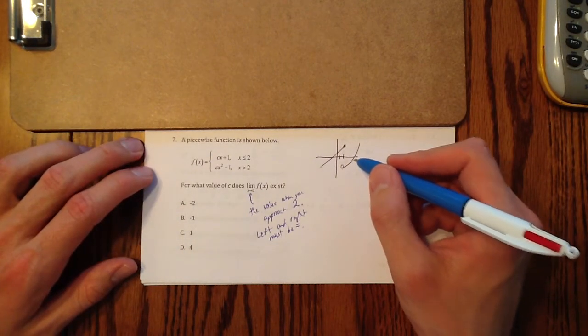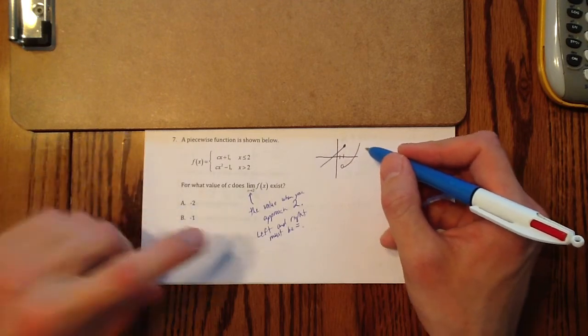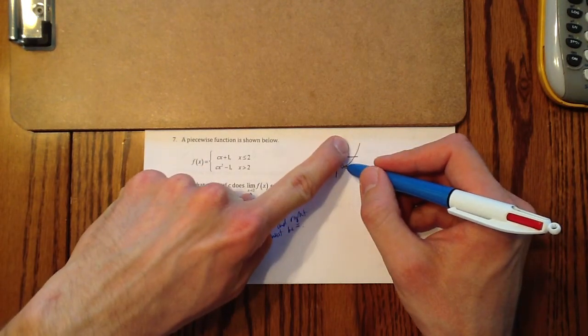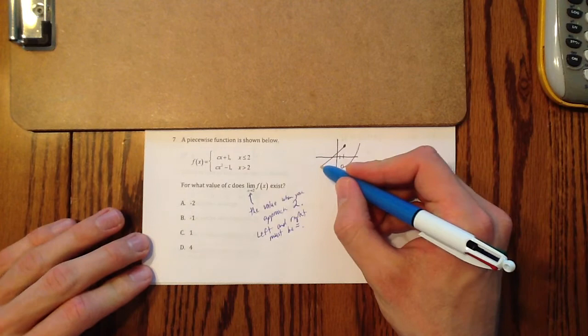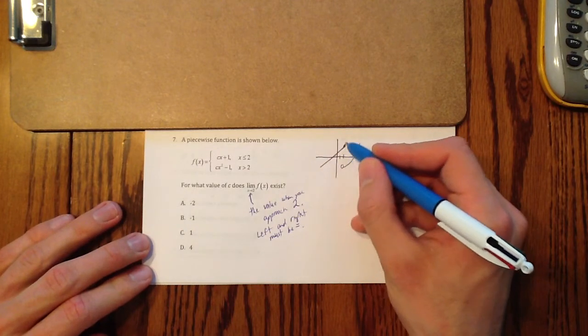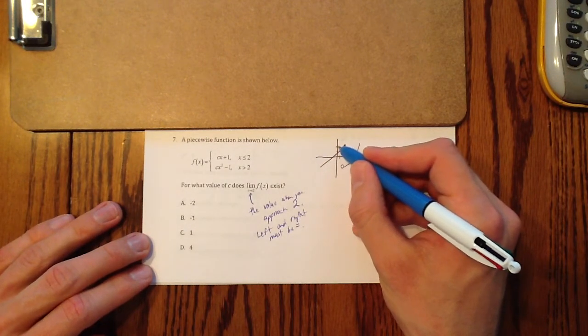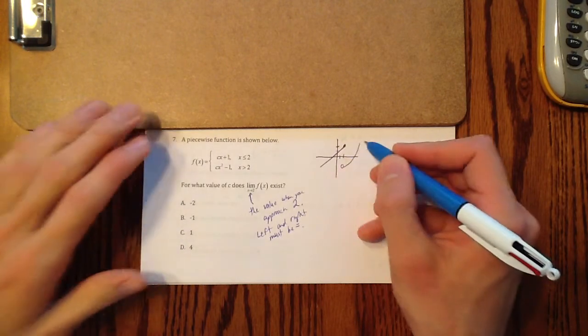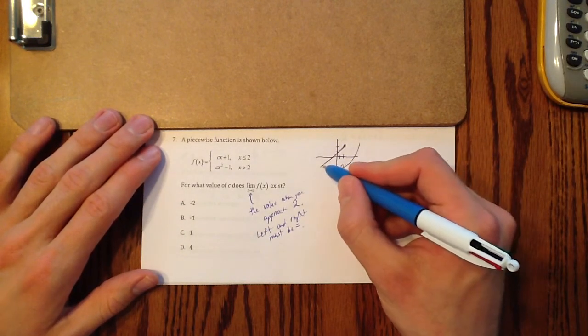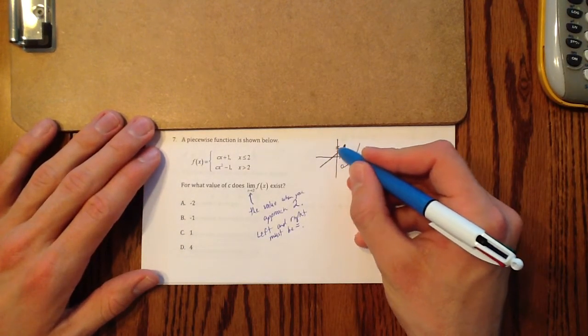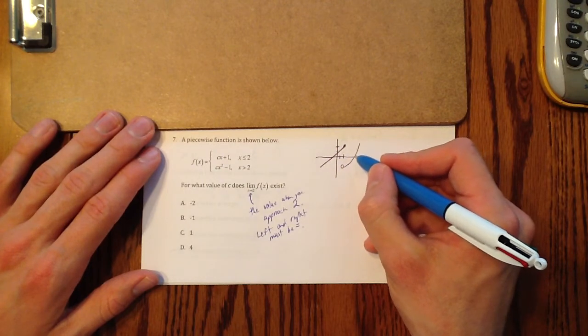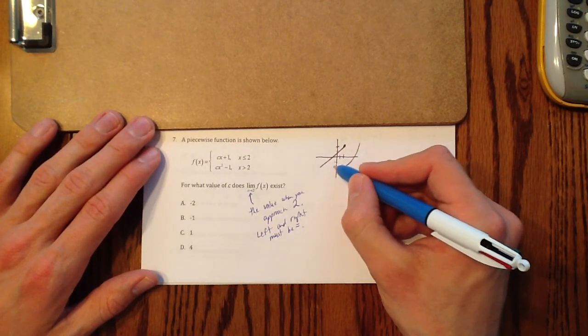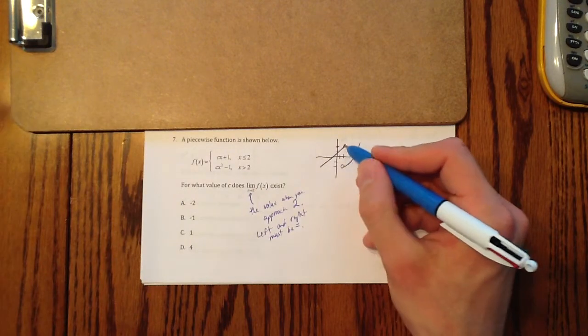But anyway, the reason the limit does not exist is because it's broken. As I approach from the left side, I get some positive value. Whatever, doesn't matter what it is. Just hypothetically with this graph, as I approach from the left, I get some positive value. As I approach from the right, it's some negative value. Doesn't matter what it is, but the fact is it's broken.